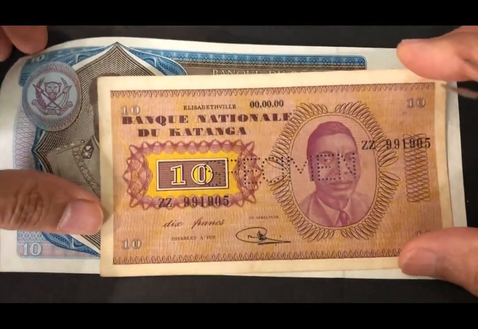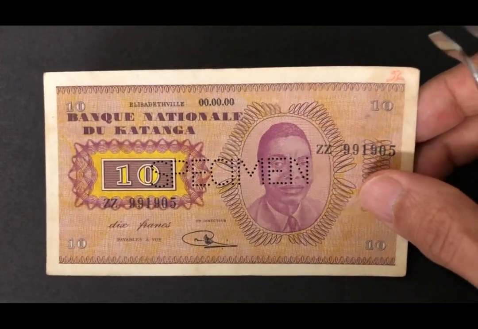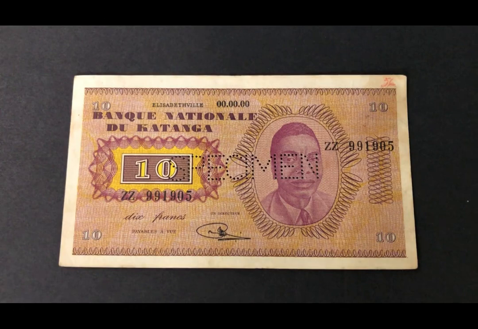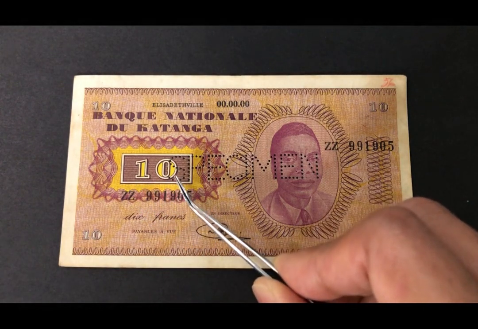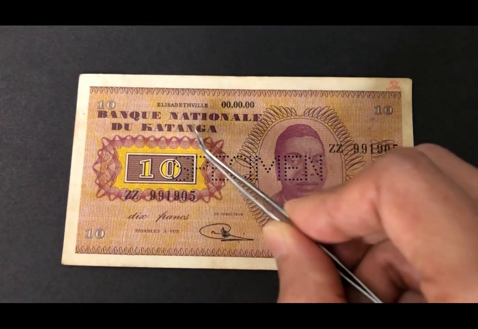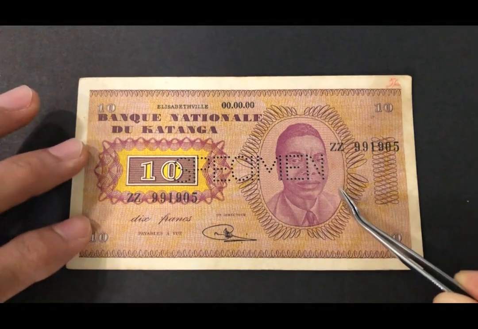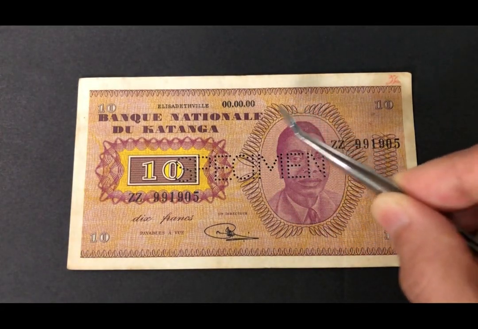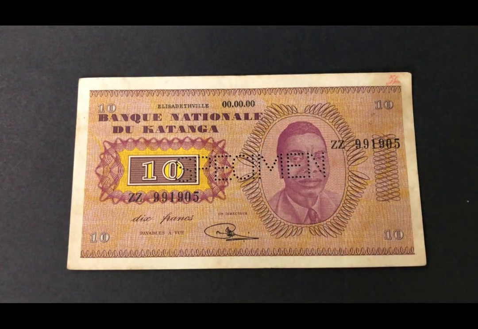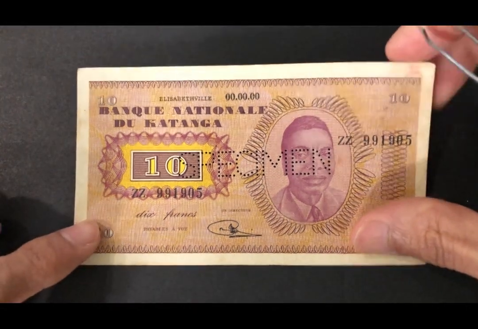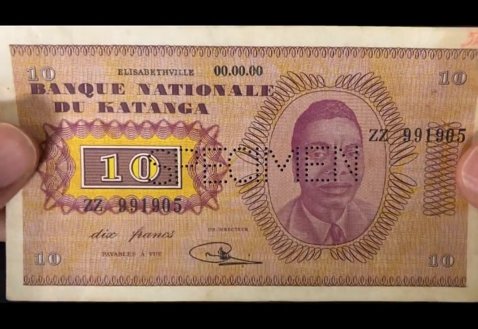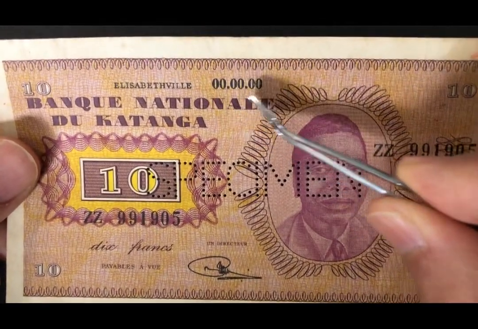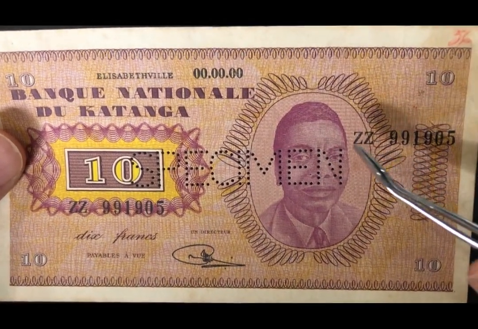So let's take a look at this particular note. This is a 10 franc note issued by the National Bank of Katanga with this portrait of Moise Tshombe, who was the president of Katanga. This particular note is a specimen note. There is no date, but it does have a serial number.